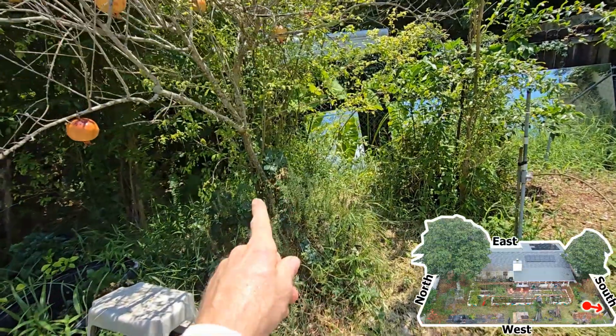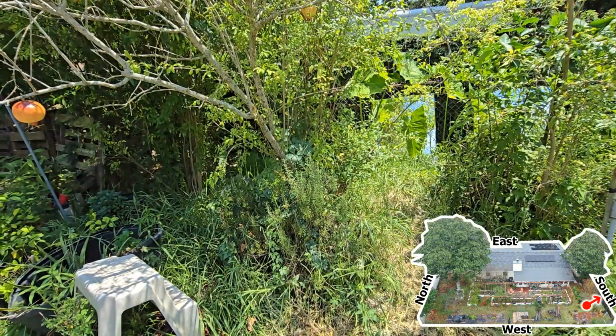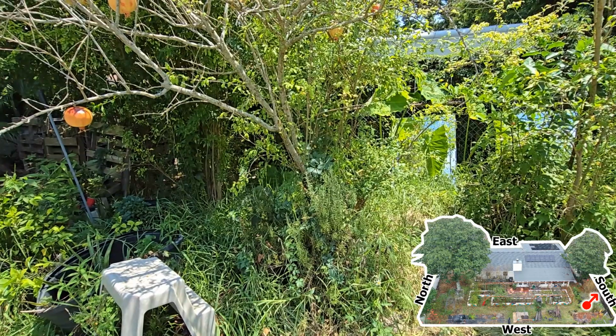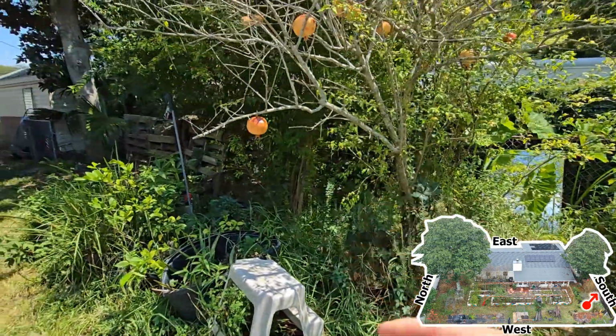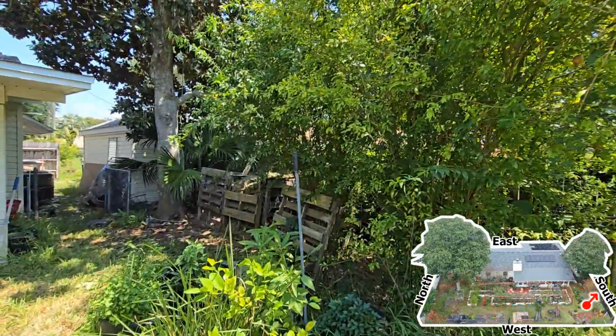There's more trunks to this. I could probably pull out one trunk. We may lose it anyway. It's got a lot of comfrey growing around the base of it. I don't know if that's bad for it or good for it. But the pomegranate trees, they are producing some fruit. Not like we're going to get a big harvest off of them though.